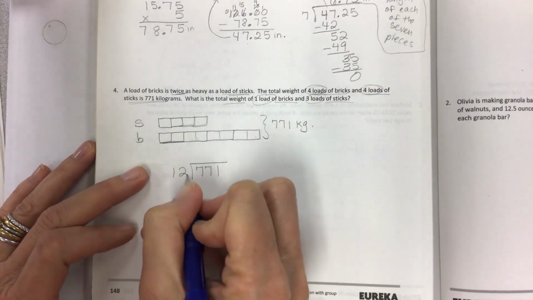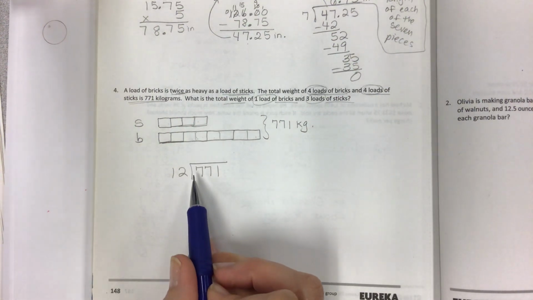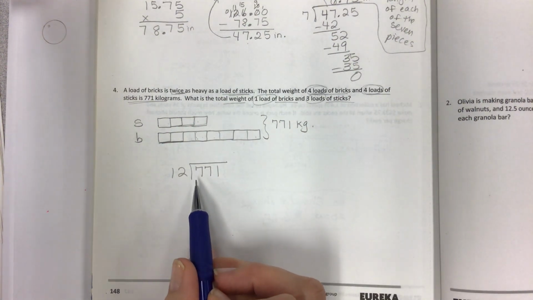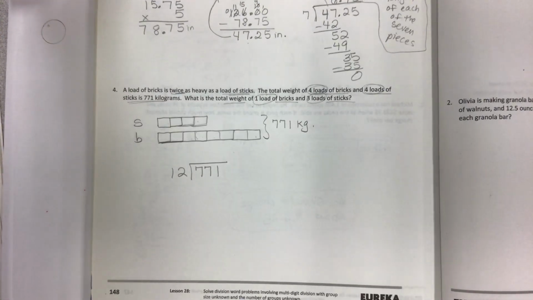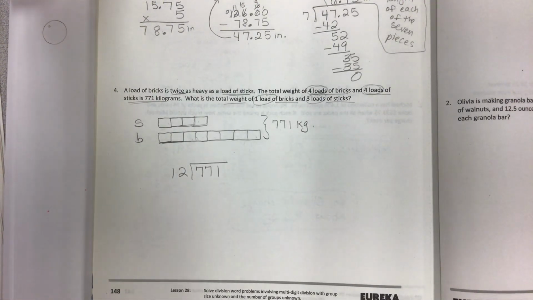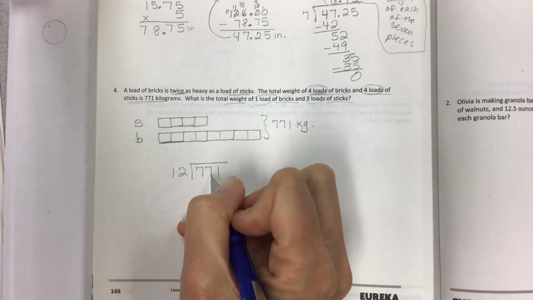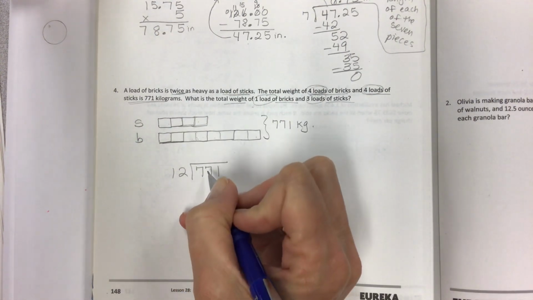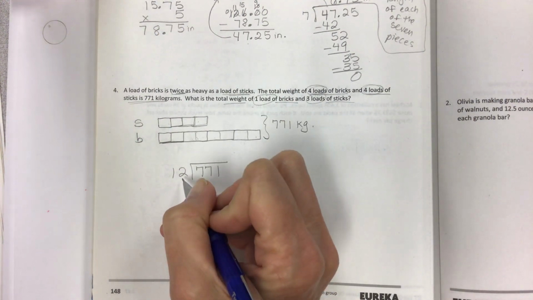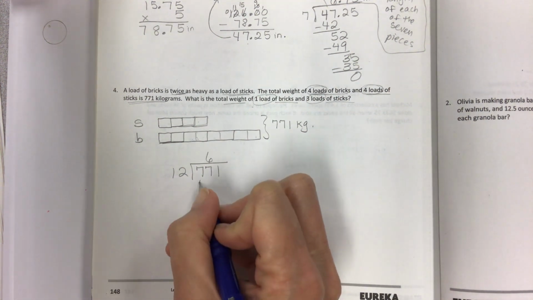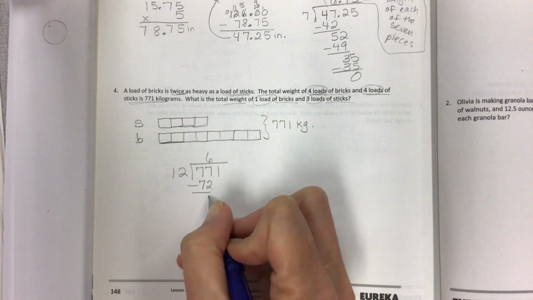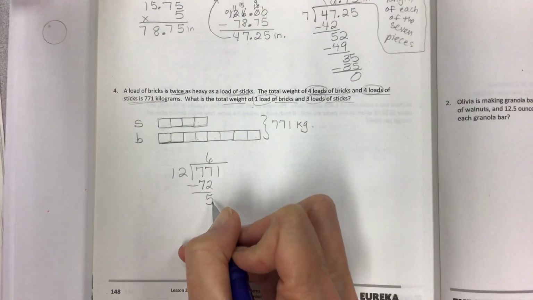So 771 can be split evenly into 12 parts. And that's going to tell me the size of 1 part. And once I know the size of 1, I can know the size of everything. So let's do division. 77 divided by 12 is about 6, because that would be 72. And subtract and get 5.